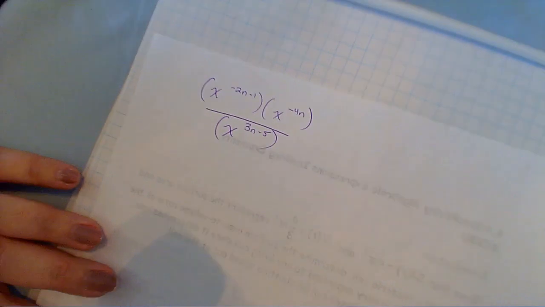X to the negative 2n minus 1 and x to the negative 4n over x to the 3n minus 5.